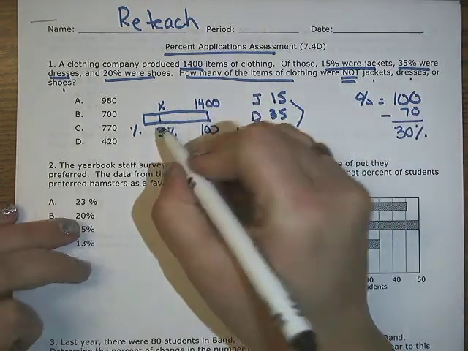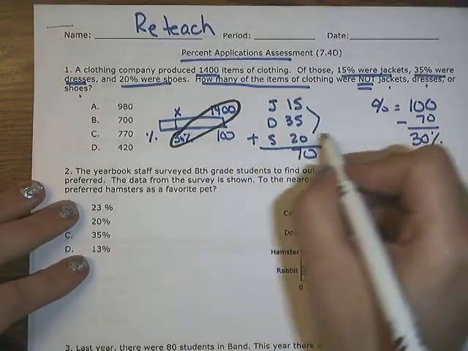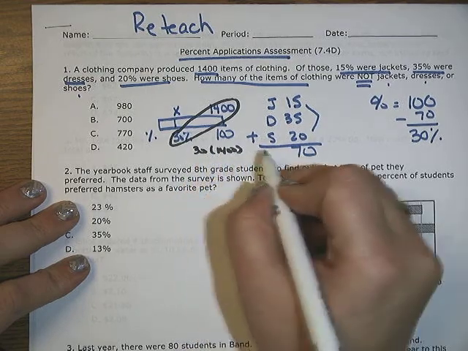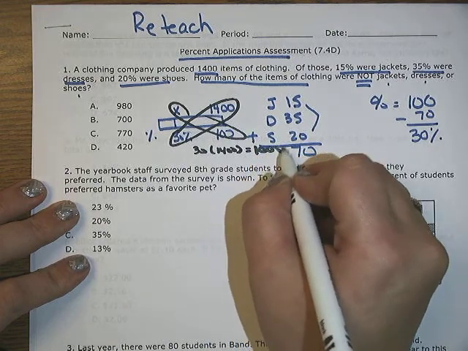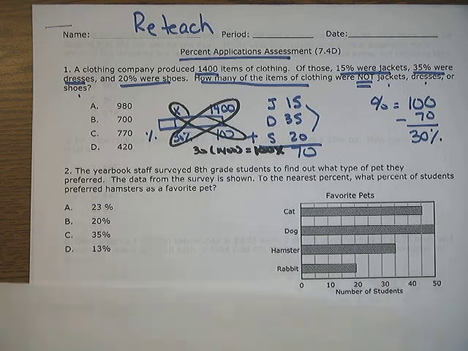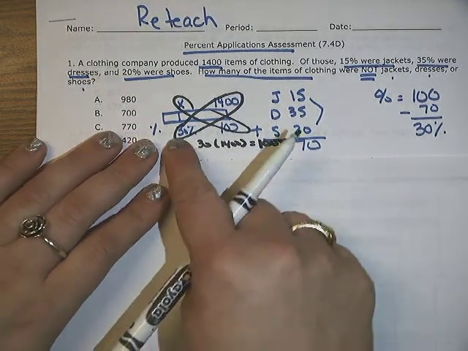So I'm going to do cross products. I'm going to multiply 30 times 1,400. So 30 times 1,400 equals 100x. I know that might be a little hard to read, so I'm going to rewrite it where I have some space.